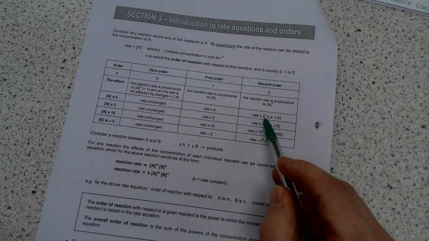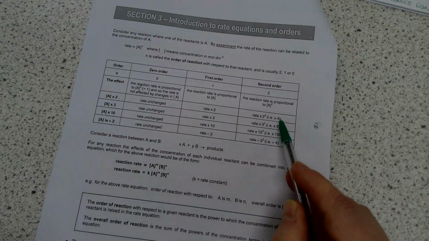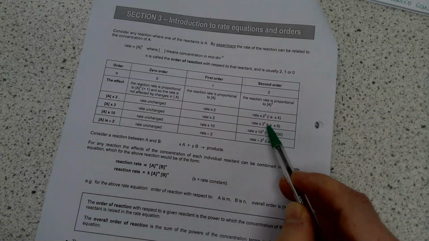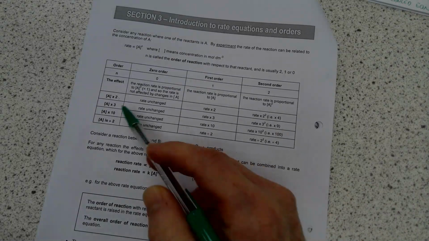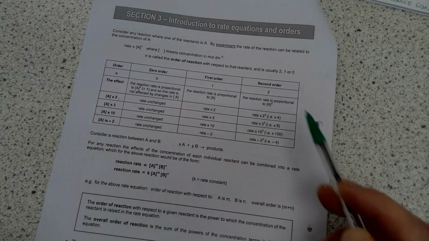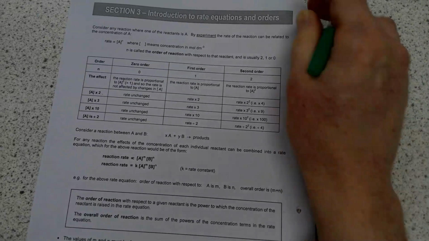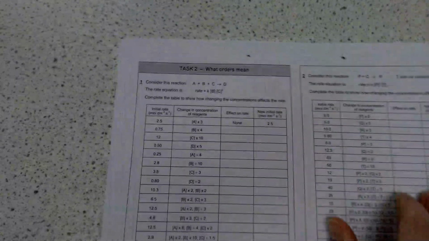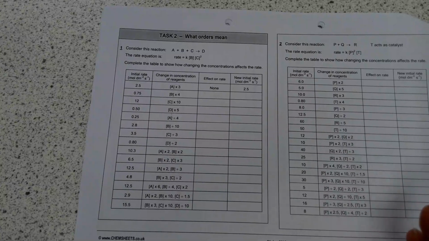So the concentration is doubled, the rate is times by 4. The concentration is changed by 3-fold, so it's changed by 3 squared, which is 9, the rate, that is. If you halve the concentration, the rate would be a half squared, which is a quarter, right? And that's all the stuff I've just said, so it's all backed up there. What you're going to do is start to look at this, and we'll do a few together, and then I'm going to let you get on with it yourselves for a little while.